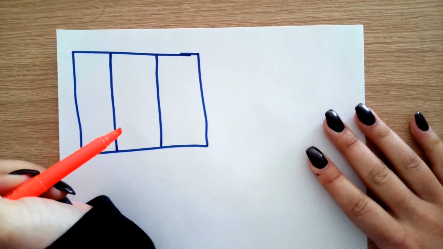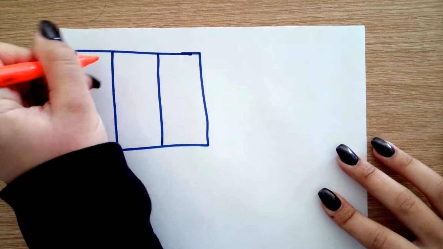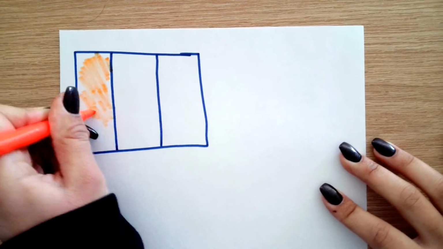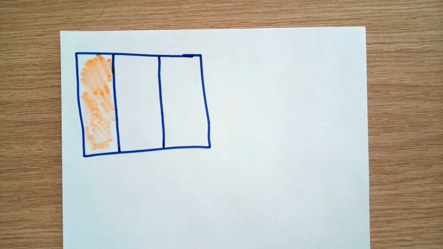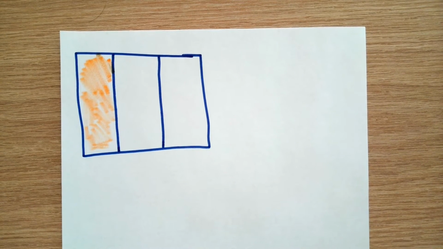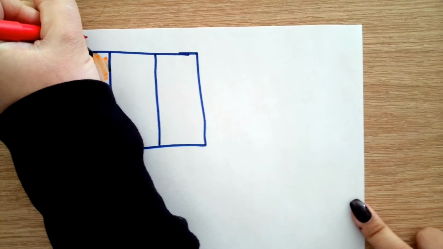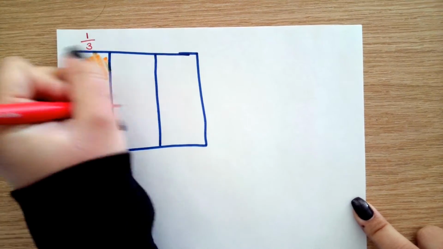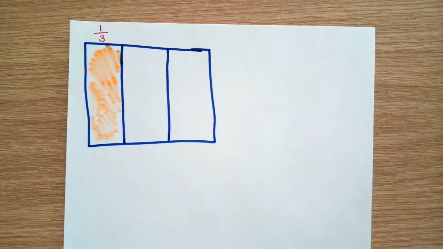So I have started by making an area model partitioned into 3 equal parts. And I'm gonna throw some shade in here. All right, now I have created 1/3 of this figure being shaded in. One part is represented in the shaded portion in my numerator to the 3 parts it takes to create this whole, my denominator. So think about it.